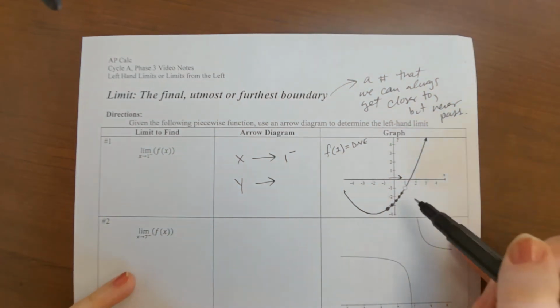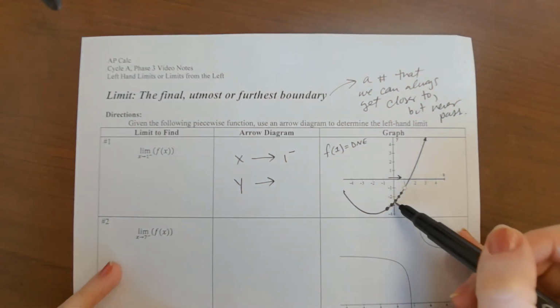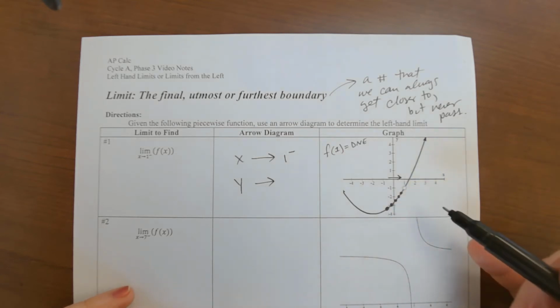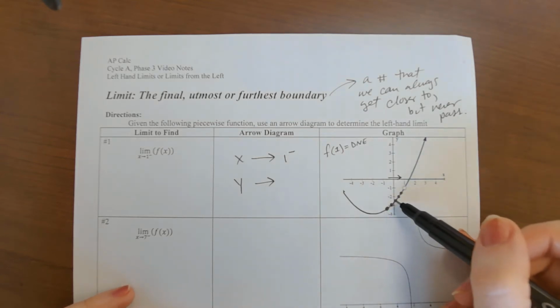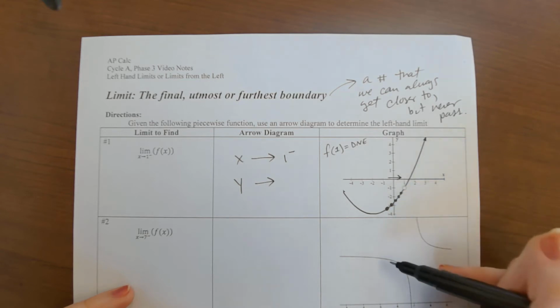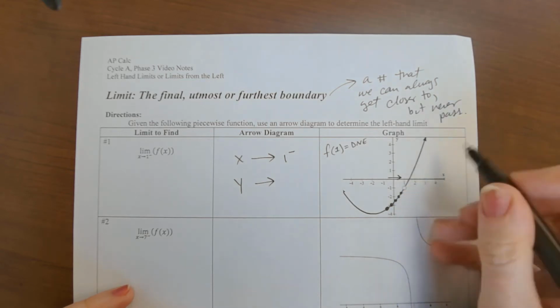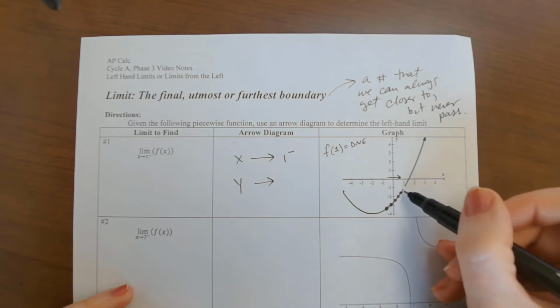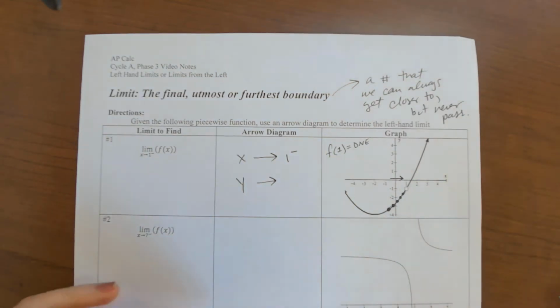As my x values are approaching 1 from the left, what are the y values getting closer and closer to? Remember, there are microscopic points leading all the way up to that open circle.